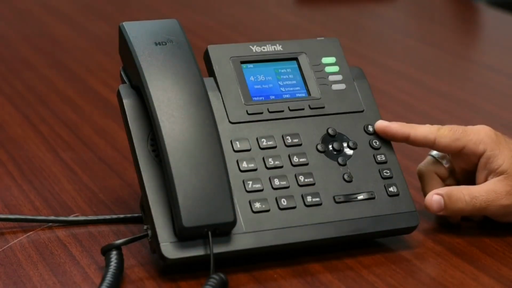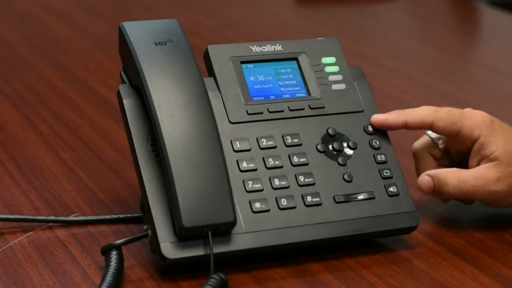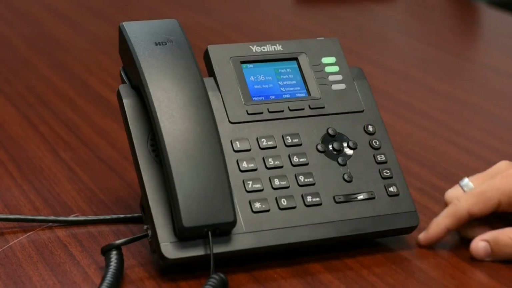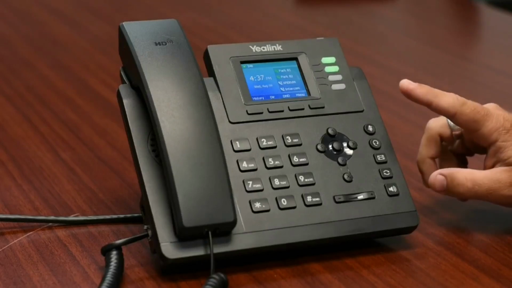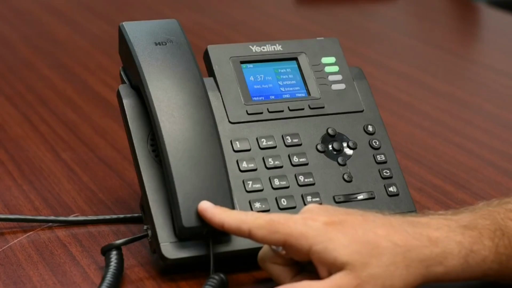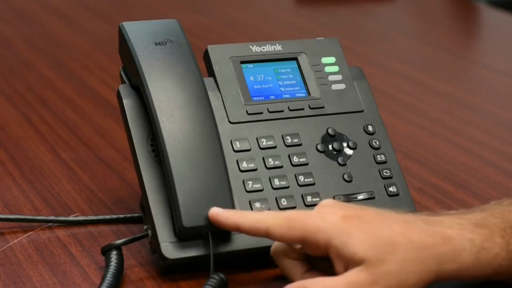Over to the side here, we've got the microphone mute. When I'm in a call, if I were to place the microphone on mute, it will mute either the speakerphone, if I'm using that, the headset, if I'm utilizing the headset, or the handset. So this isn't hold, it just mutes the microphone.